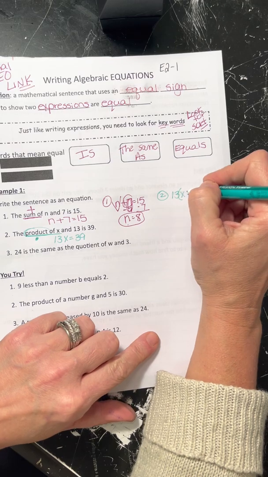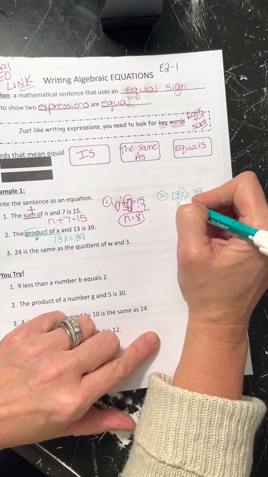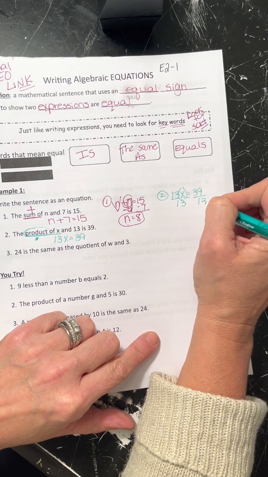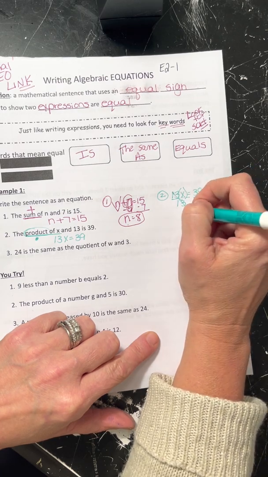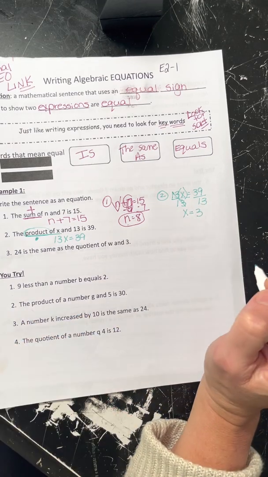This is 13 times x. So if I'm multiplying by 13 here, I've got to divide by 13 on both sides. And x is equal to 3. Okay?